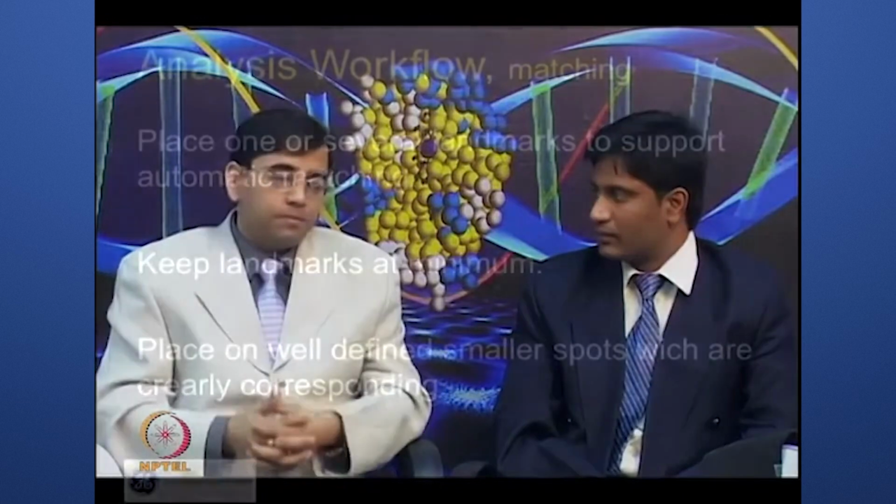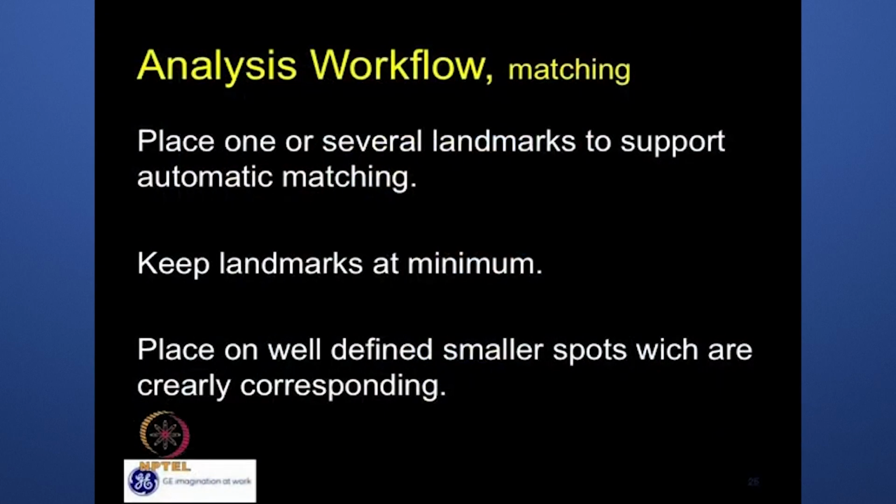So I think it will be useful to have the landmarks in various regions of the gel. Exactly, so that one can align all the different gels by using these landmarks. Place them on well-defined smaller spots which clearly correspond. If it is a little bigger spot, it may not take that particular area in the other gel also. So as minimum as possible, try to put landmarks on a small spot. This is another important thing.